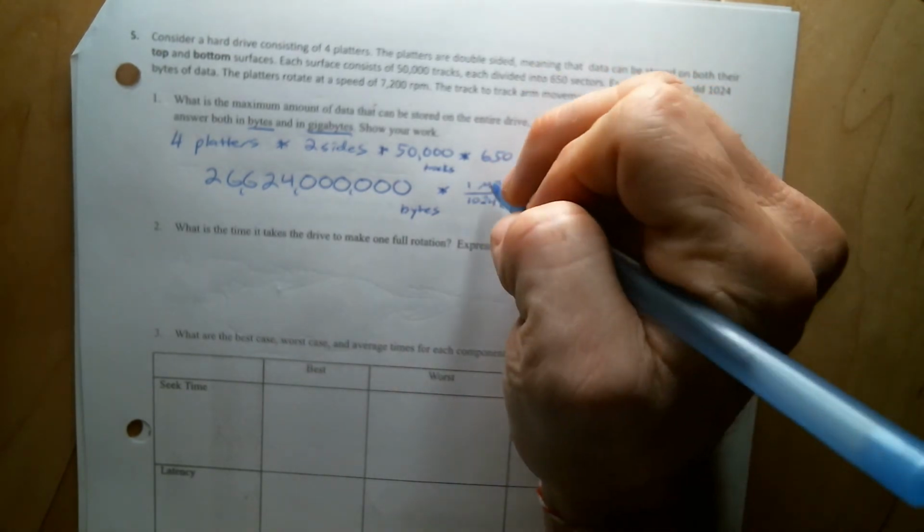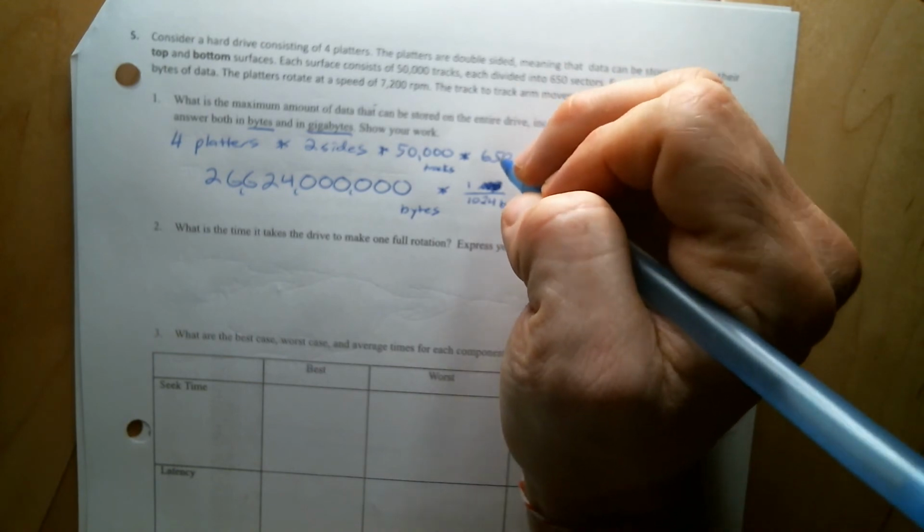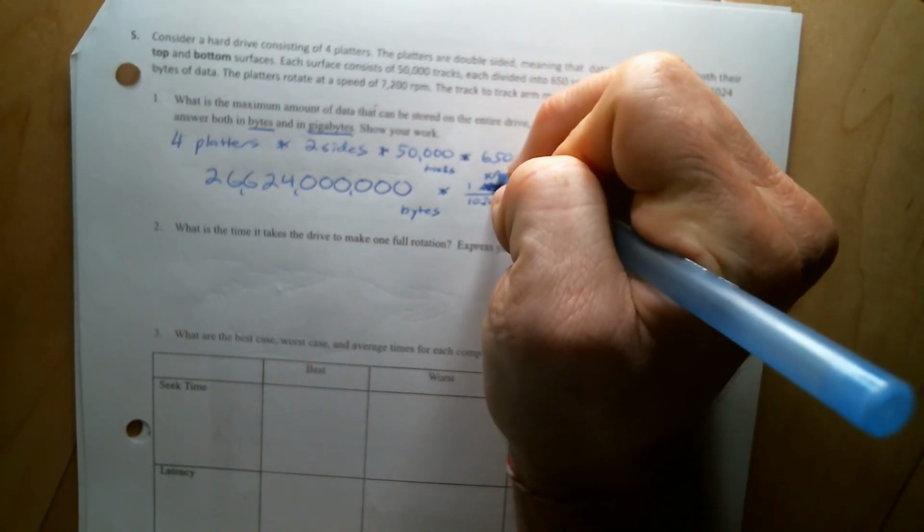Whoops, I skipped one. Sorry. Because you're not dividing by 2 to the 20. That would be megabytes. 2 to the 30 for gigabytes. So 1,024 bytes in a kilobyte. My apologies.